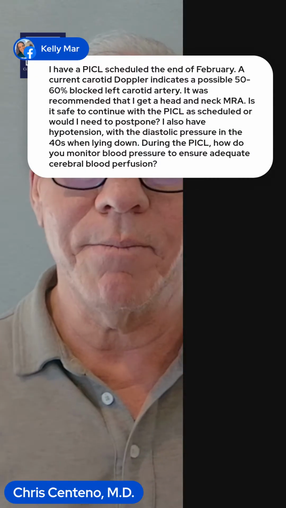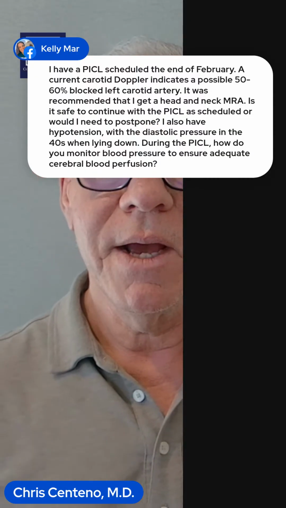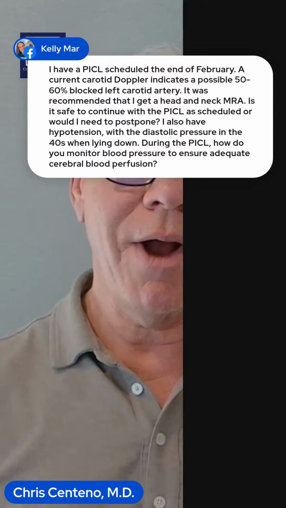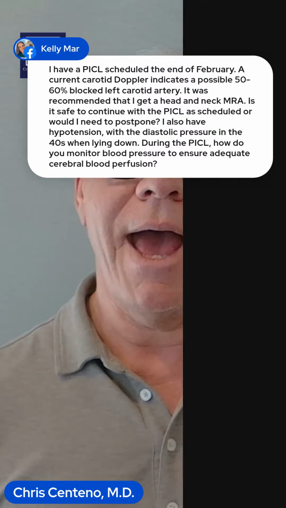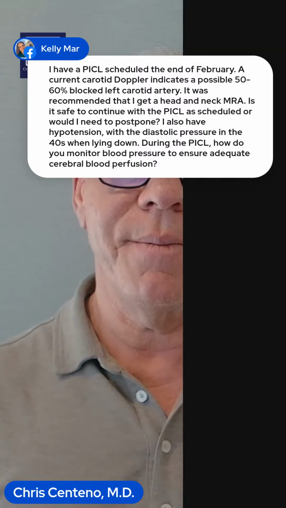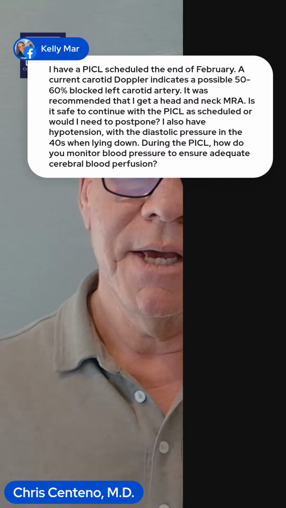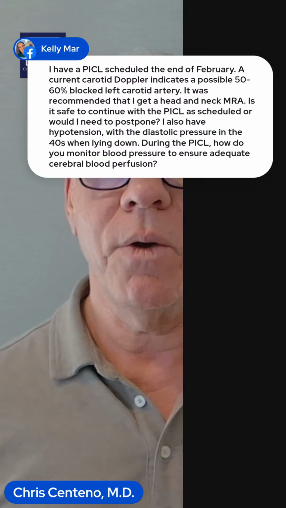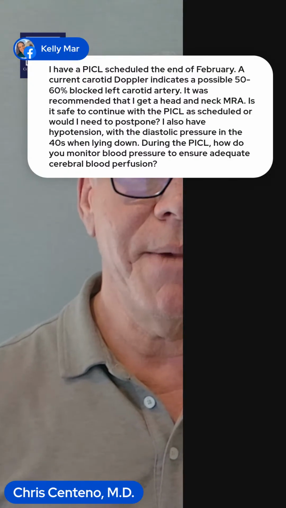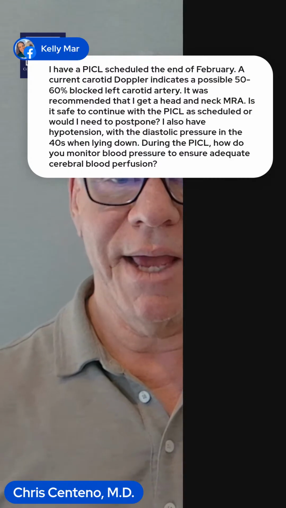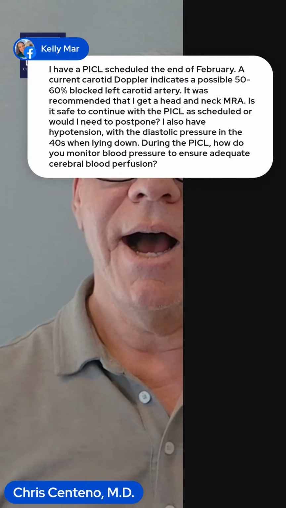Well, Kelly, as far as the 50 to 60% blocked carotid artery, I think the next step is probably going to be seeing the doctors about that, right? If you're seeing a doctor about that and they say, well, Kelly, this is just par for the course. We just monitor this. We don't think there's any additional risk of this, but maybe it's concerning for your age. I can't tell your age here.